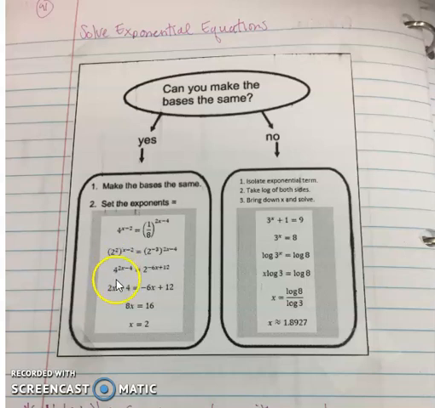Now, this number right here should not be a 4. Please go ahead and scratch that out. Scratch that out and make that a 2. That should actually be a 2 there instead of a 4, so I apologize for that.